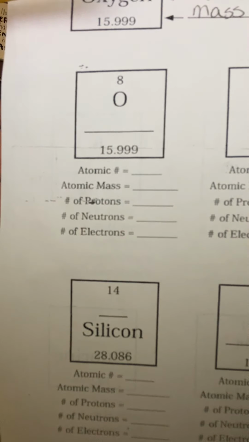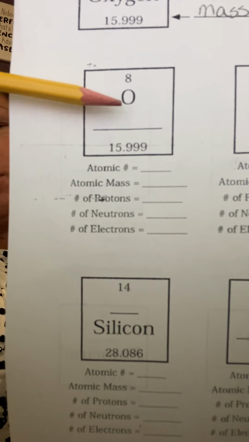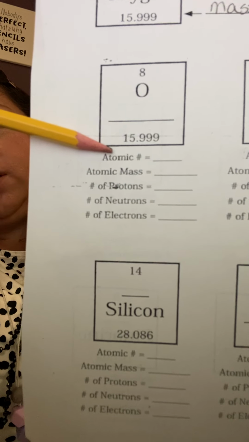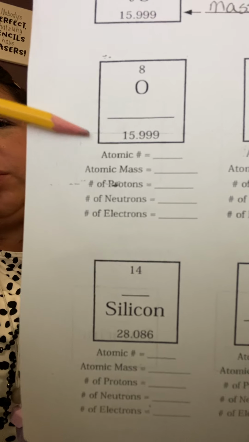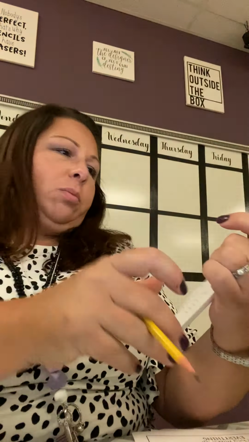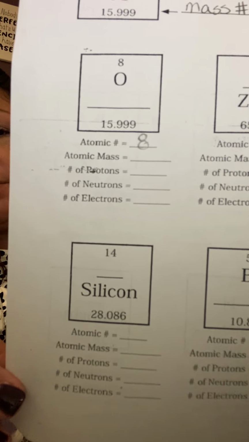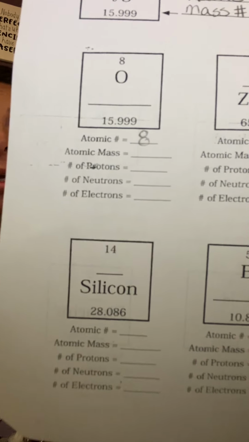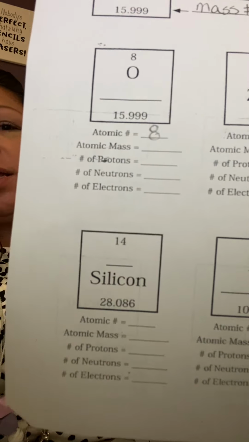So let's do this one together. So we have O for oxygen. So it's asking you the atomic number. The atomic number is the top. So oxygen's atomic number is 8. So everybody write down 8. Then it says atomic mass. That's the mass number. That's the bottom number. And remember, we're going to round. So this says 15.99. We're going to round that to 16. So everybody write down 16.